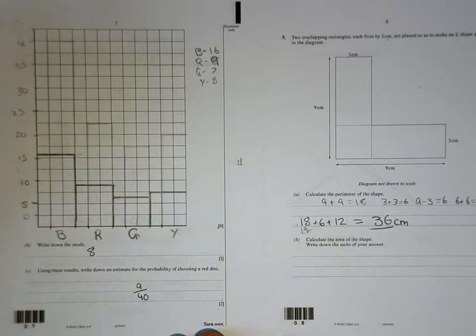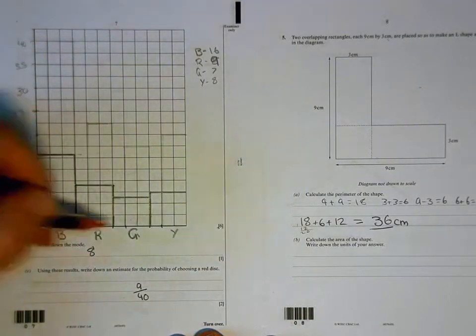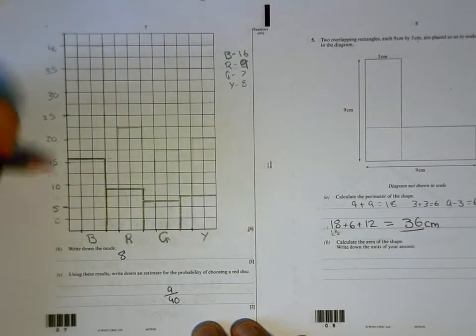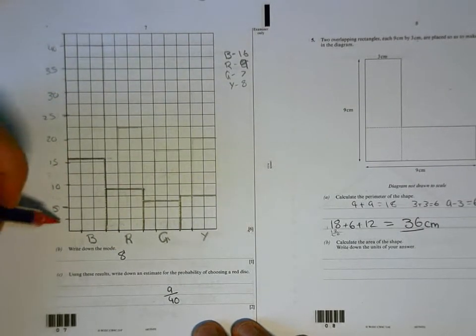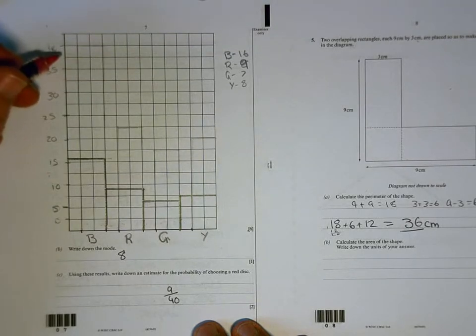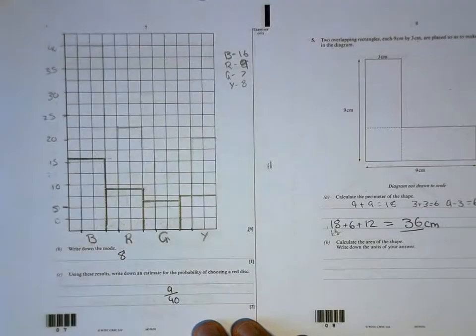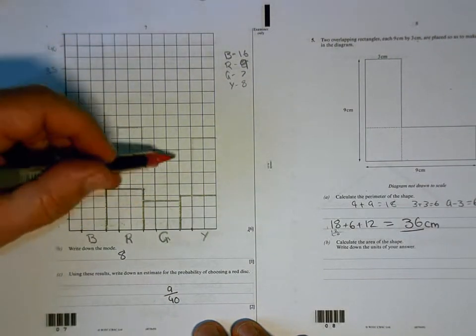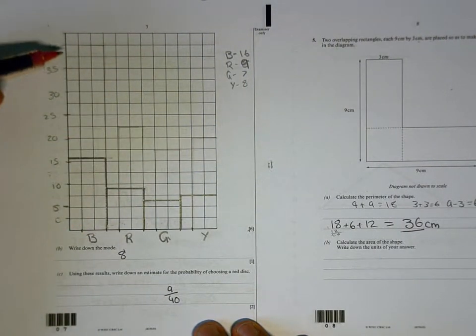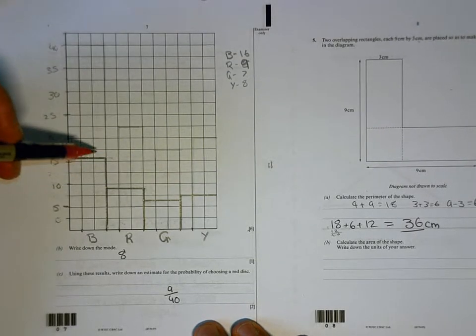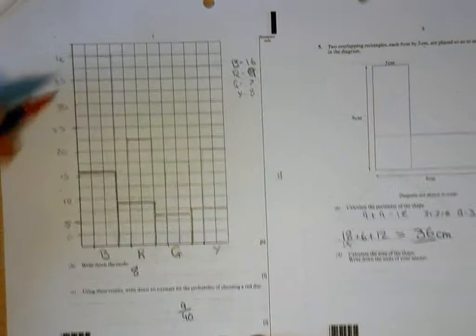Now, problem you've got here is that you aren't using the full scale, full size of the page. So your scale is not a sensible scale. For this, you need to be going up in ones, really. 1, 2, 3 takes you up to 16, which is your biggest bar up there, which you've actually rubbed out. What you've rubbed out would have got you all the marks, because it was a sensible scale. You've left gaps, which you haven't here.